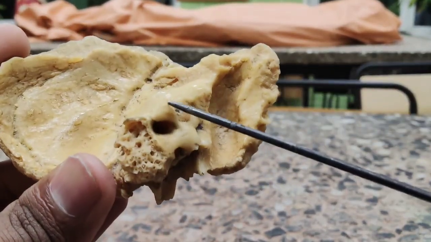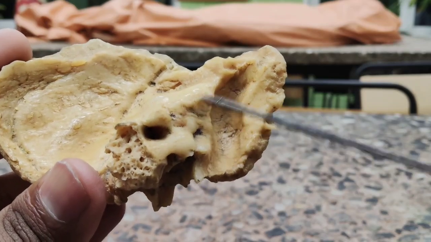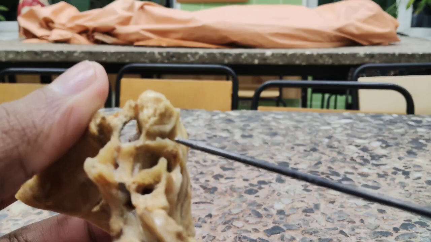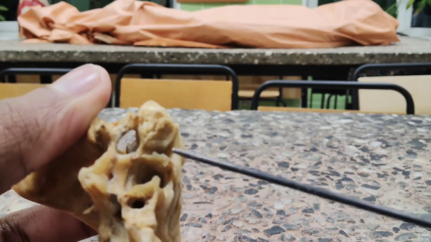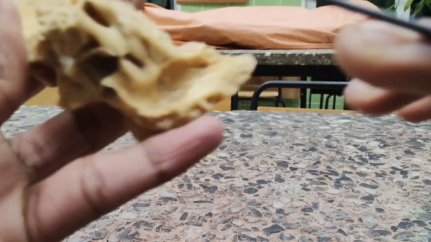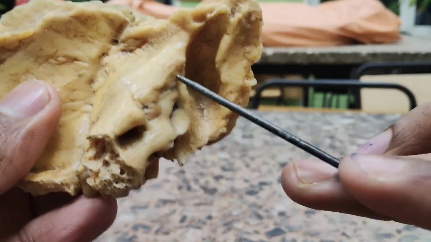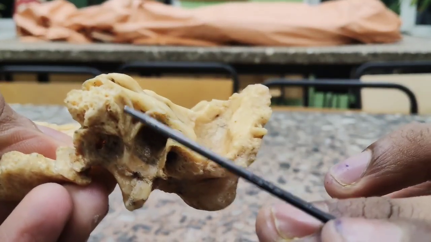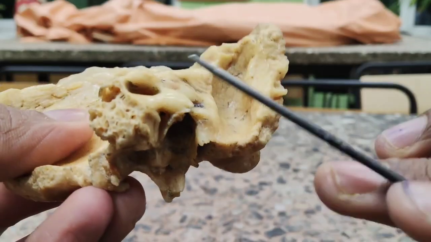Now sulcuses. There's a sulcus on the superior part, that is sulcus sinus petrosi superior. Here there is one sulcus, sulcus sinus petrosi inferior. There are only two sulcuses if you see properly: sulcus sinus petrosi superior and sulcus sinus petrosi inferior. I don't remember that much.